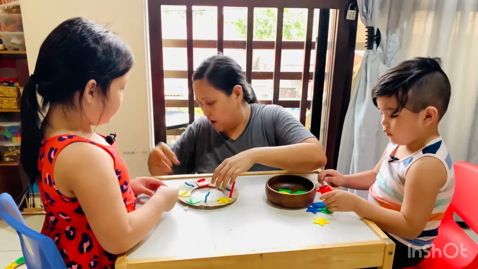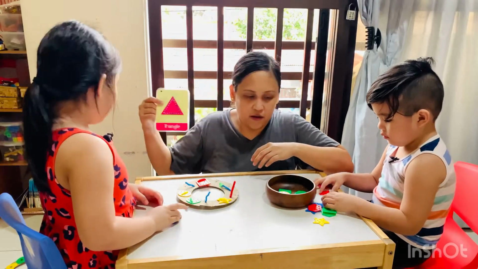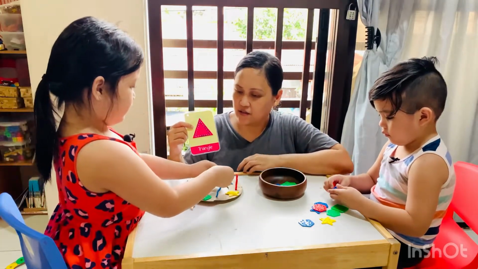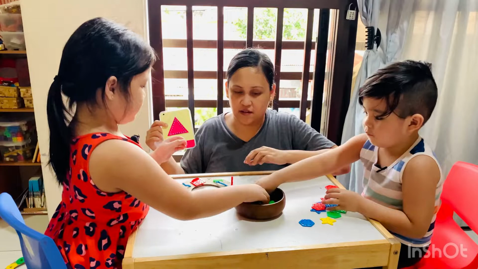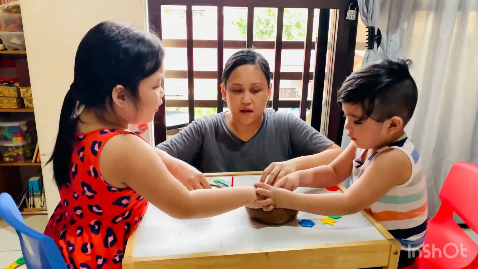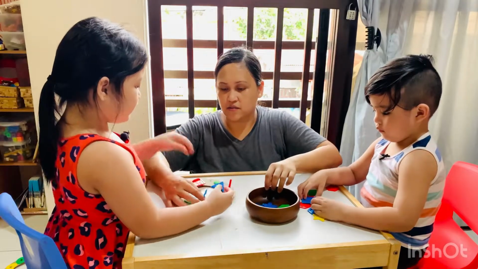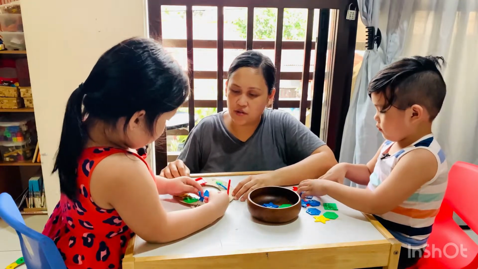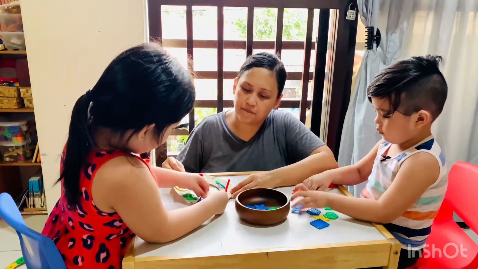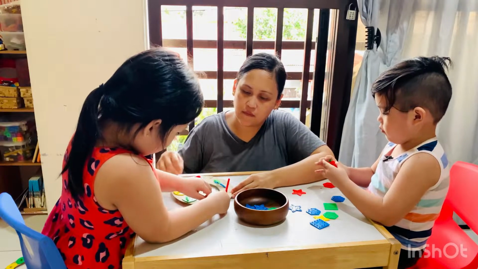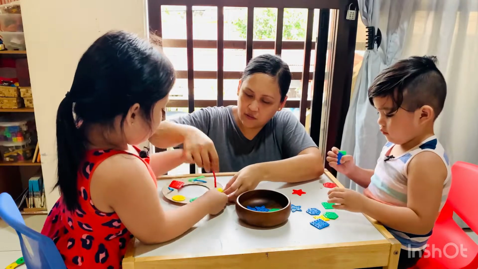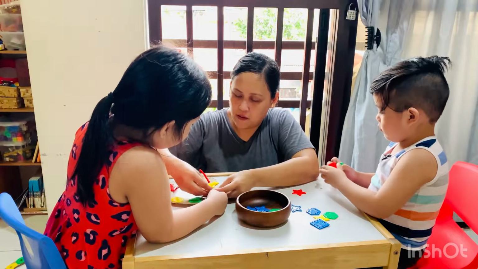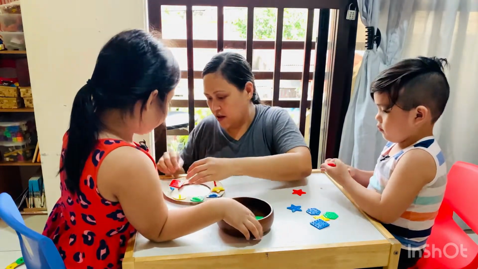How about this shape? What shape is this? Triangle. Can you get me a blue triangle? Uh-oh, blue triangle. I got it. And then insert it also on one of the holes there. Let me insert it on the hole in the board. There you go. And then, what other shape?